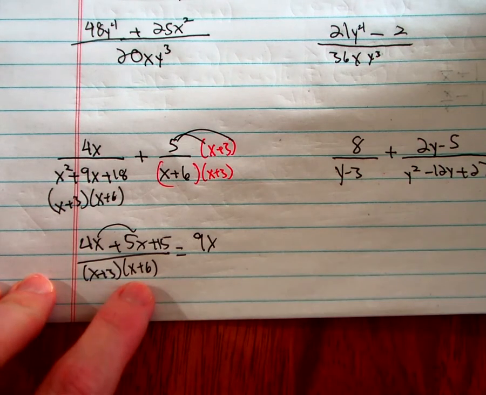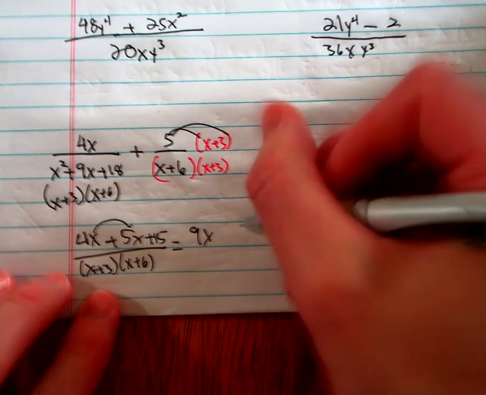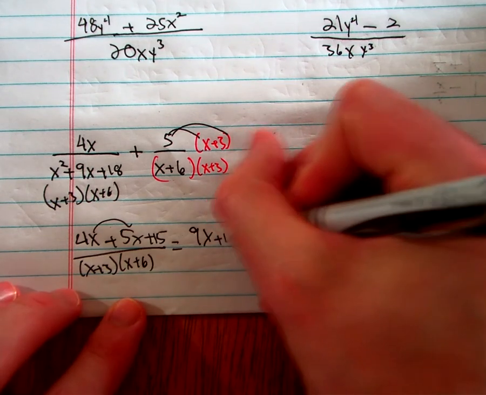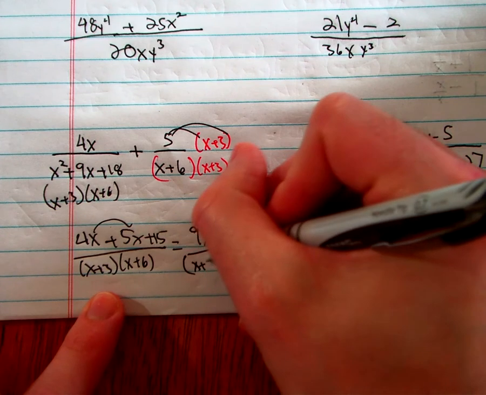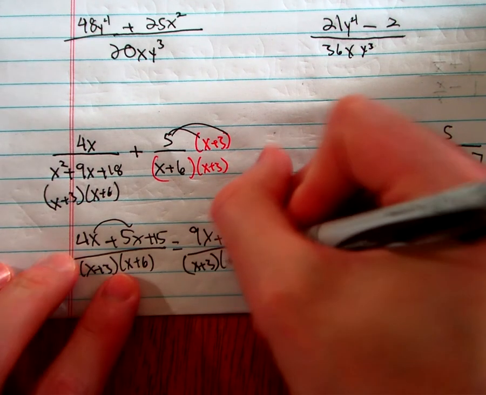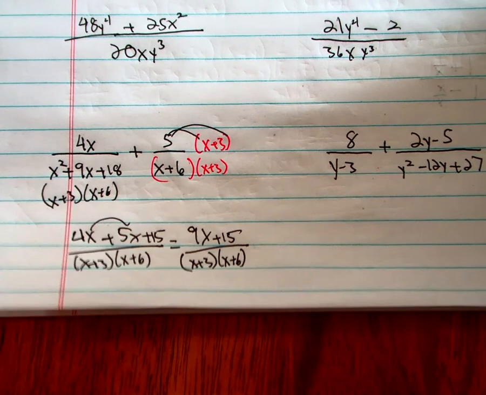Put those together. See, this is our first time having to combine things at the end. 4 plus 5x is 9x plus 15. And we can leave our denominators factored, but the tops we should clean up a little bit. But the bottoms we can leave like that.